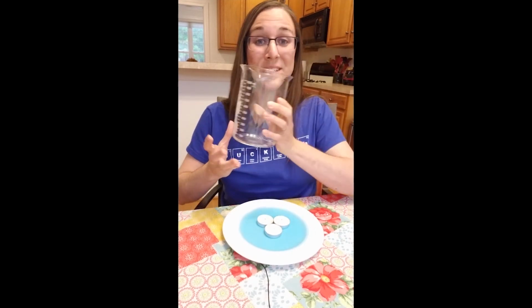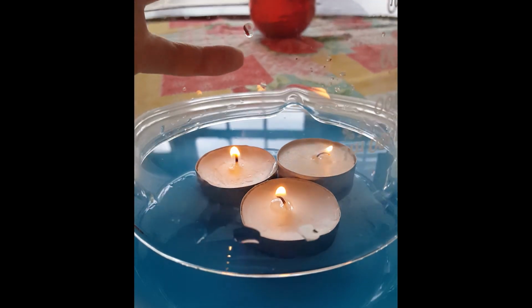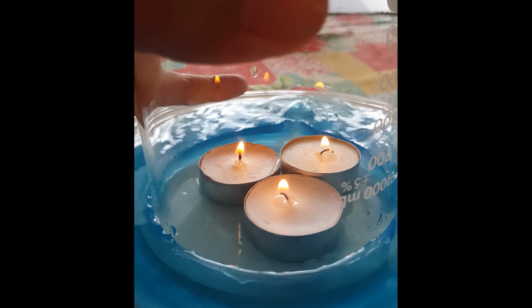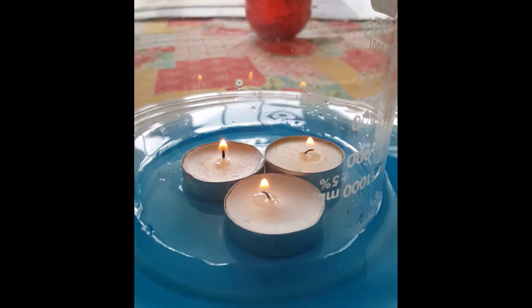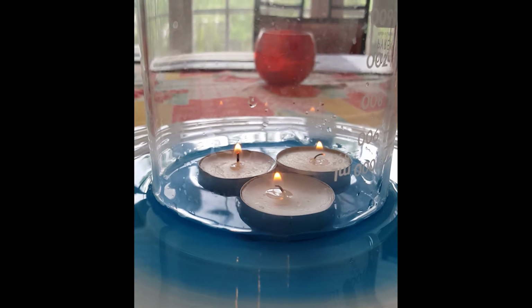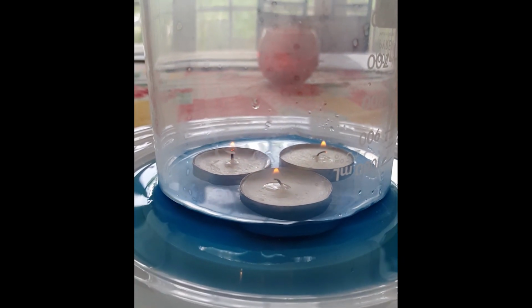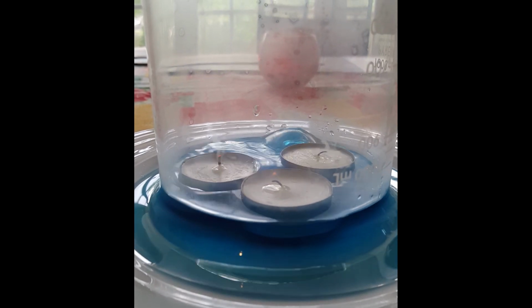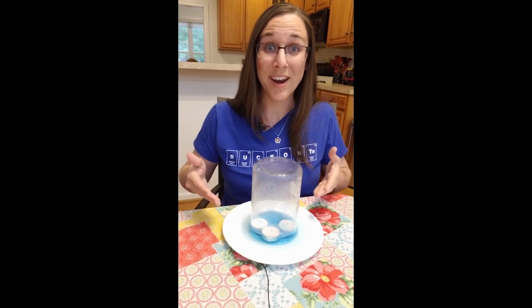With a large enough container, like a 1,000 milliliter beaker, cover the candles. As you can see, the water got drawn up into the beaker.